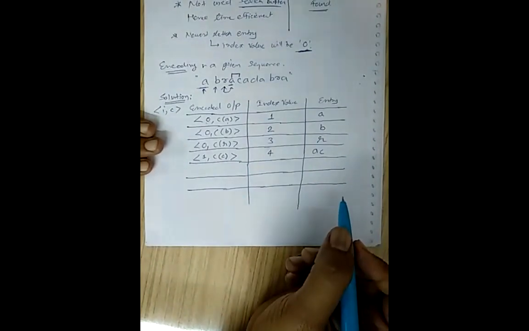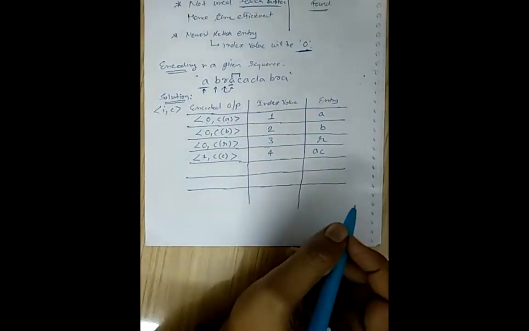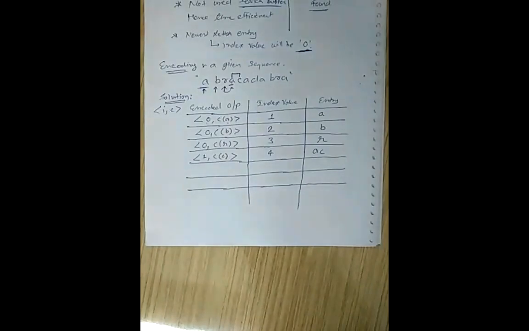Is it clear? Yes, guys. Anyone have any doubt? Deep, Dhruv, Janam, Joy, is it becoming clear? Yes, sir. Okay, thank you, Dhanit.